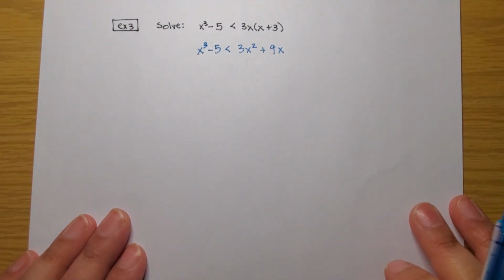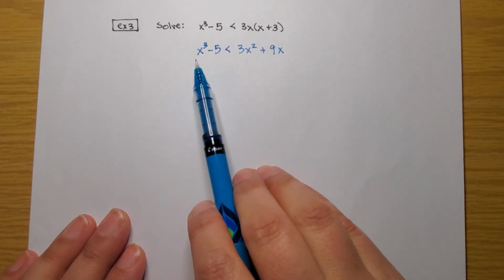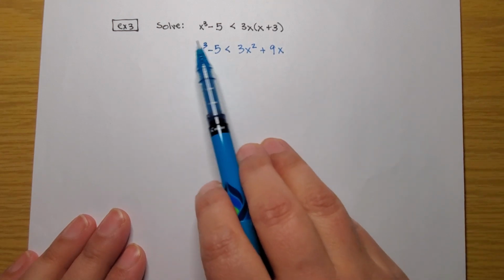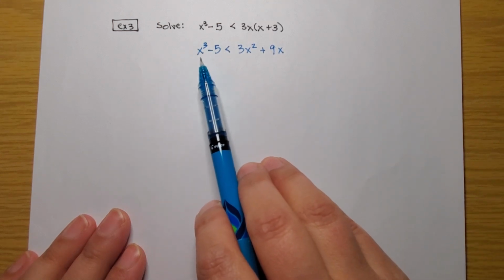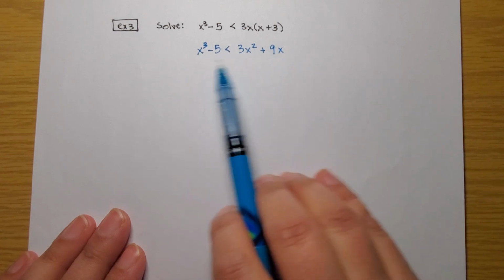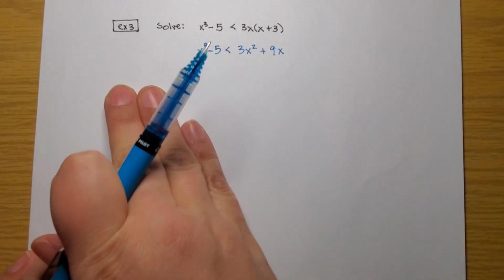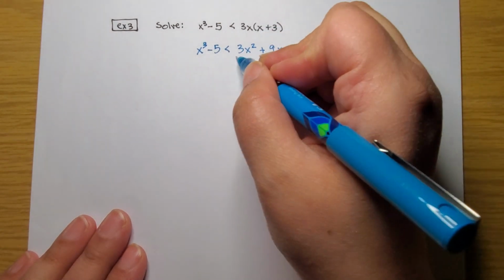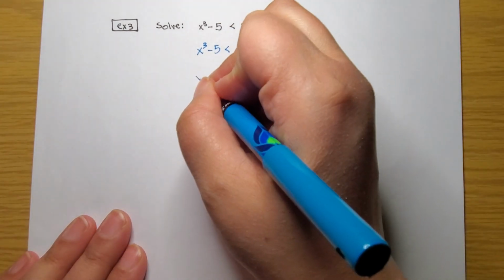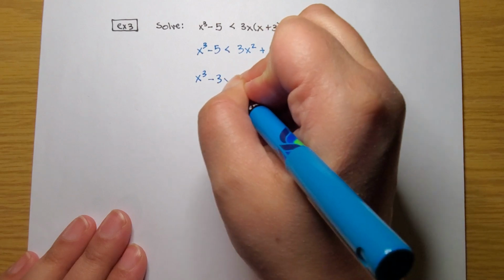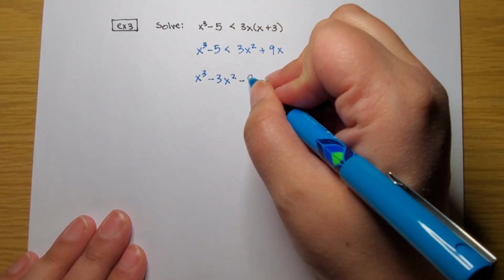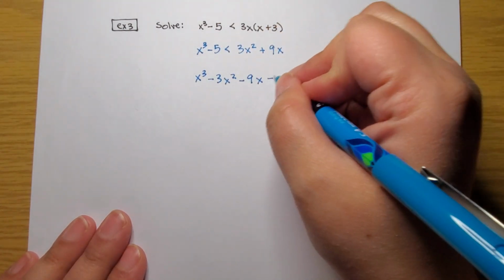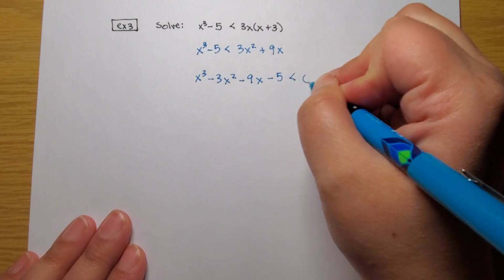Okay. Now I notice I have a cubed on the left, and I like when that coefficient is positive. So I'm going to keep that there. So I'm going to bring these guys over to the left. So everything will come to the left, and we'll have 0 on the right. So I'm going to subtract 3x squared and subtract 9x. Minus 3x squared minus 9x minus 5. And this is less than 0.